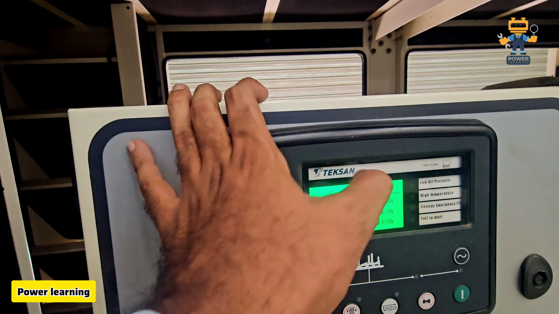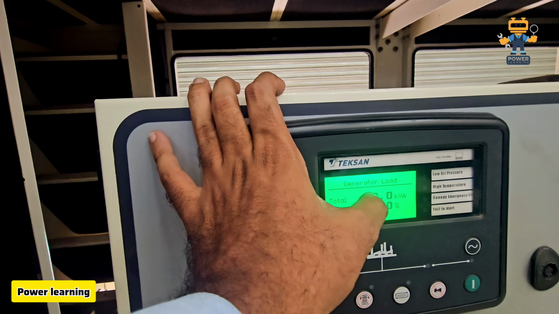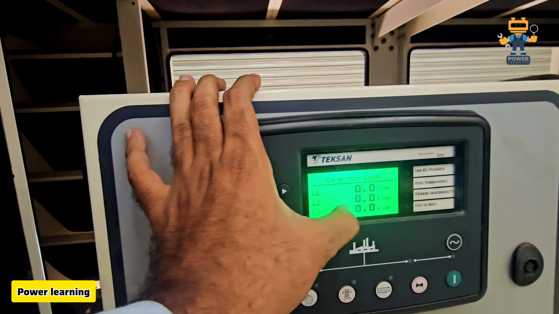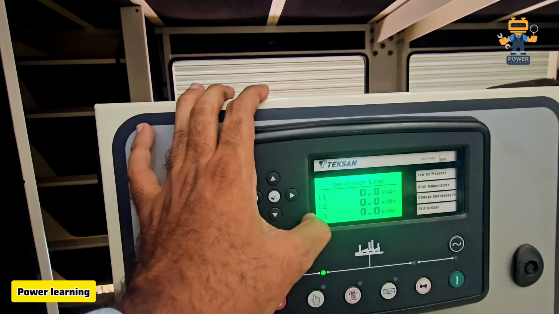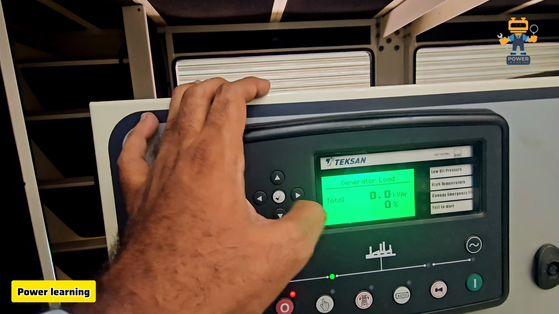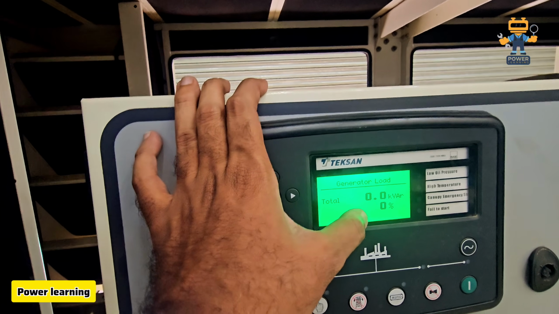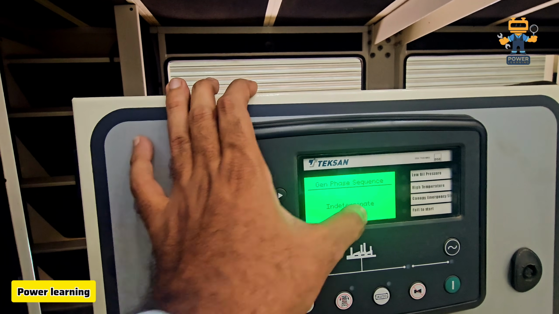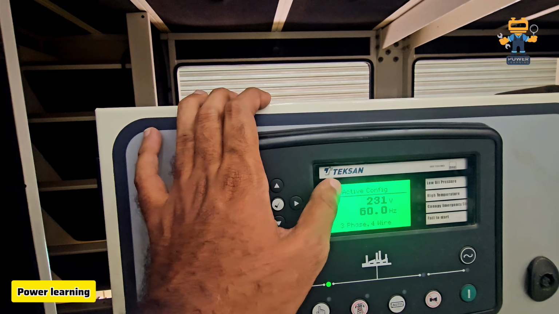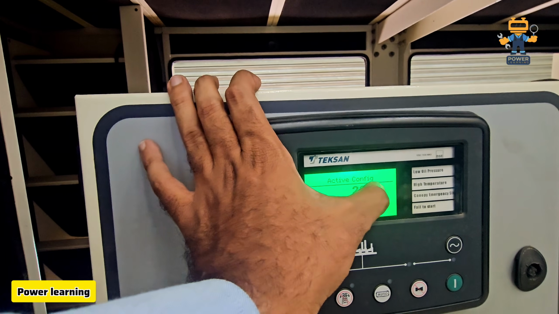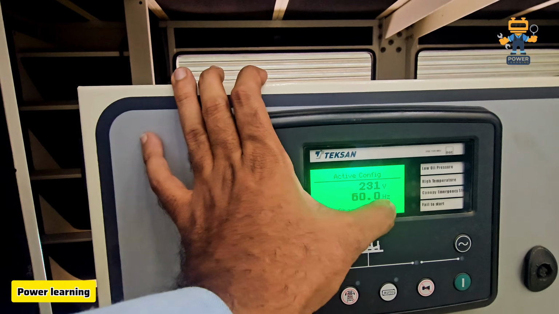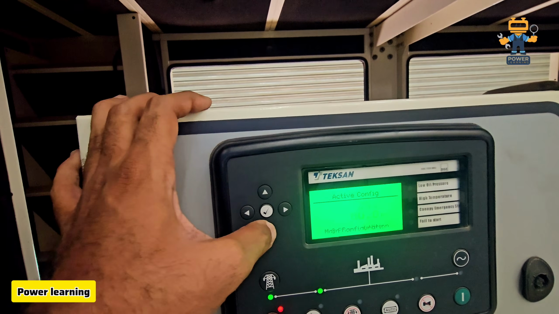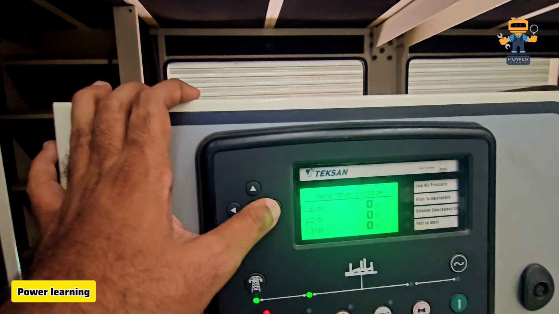Now kVA comes before kilowatt. Total kVA percentage. kVAR, 3 phase kVAR, reactive power. Total kVAR, percentage of the total kVAR. Here is the generator's phase sequence, intermediate. Okay. This is the active configuration. Now the configuration is 231 volt and 60 hertz, 3 phase 4 wire system. This is where we make settings in the system. This is the active. Okay, so now the generator section is finished here.